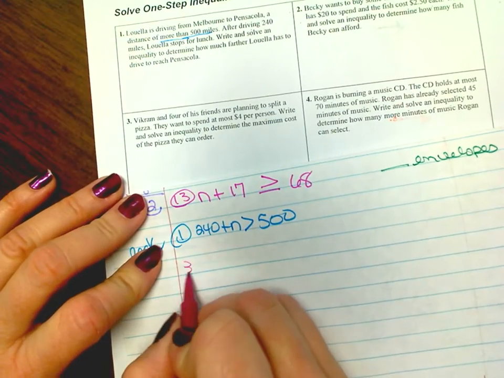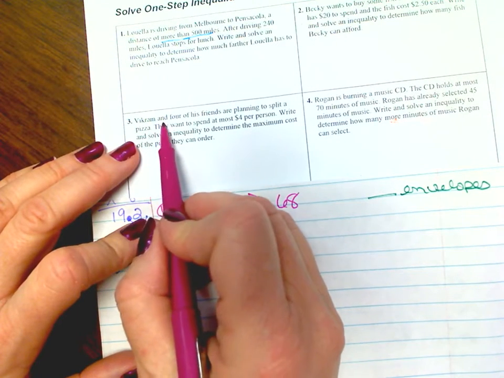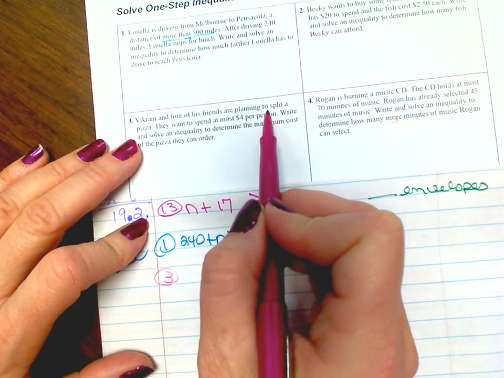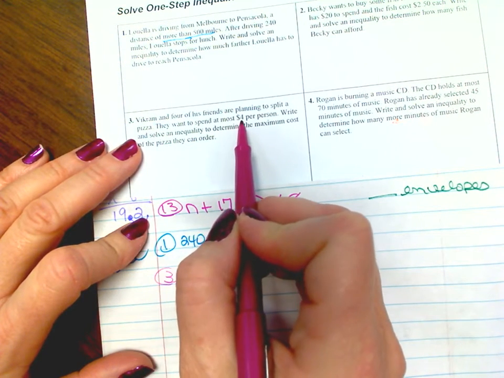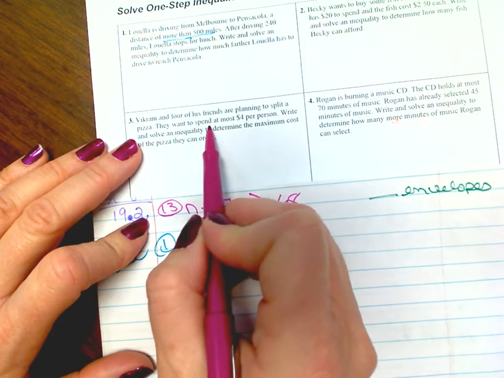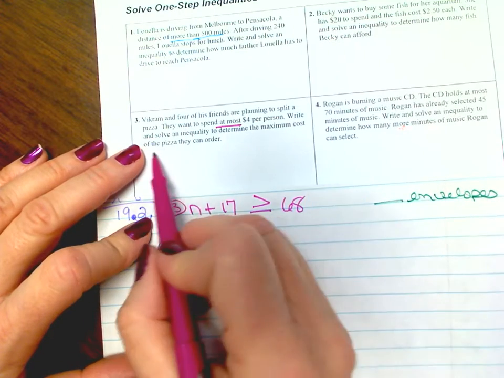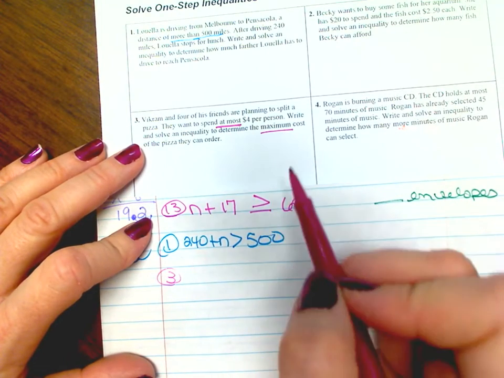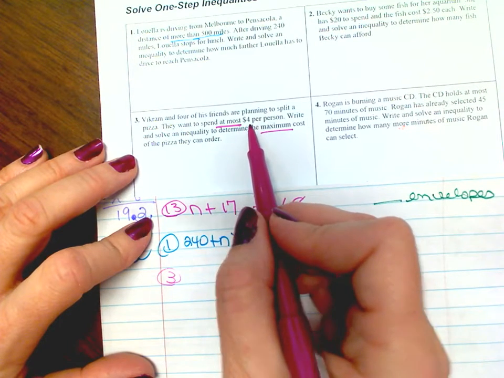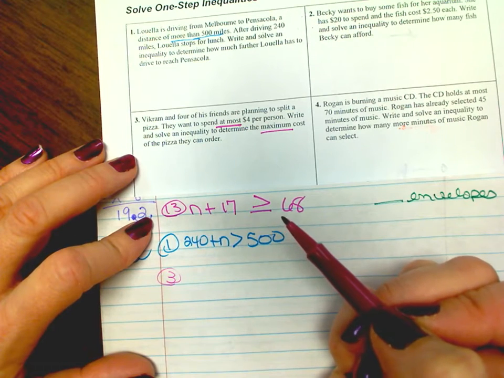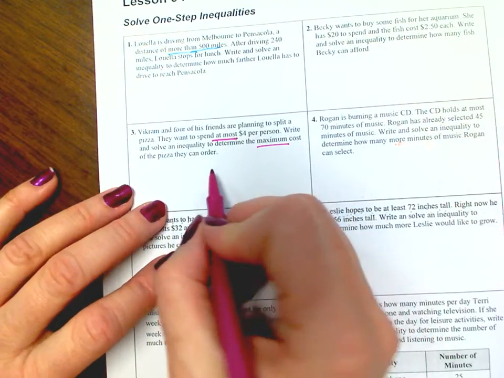Number 3. Vikram and 4 of his friends are planning to split a pizza. They want to spend at most $4 per person. At most. Okay. Write and solve an inequality to determine the maximum cost of the pizza they can order. So they cannot order more than $4 per person. At most $4. Okay, I'm just going to go ahead and do it on this piece of paper.